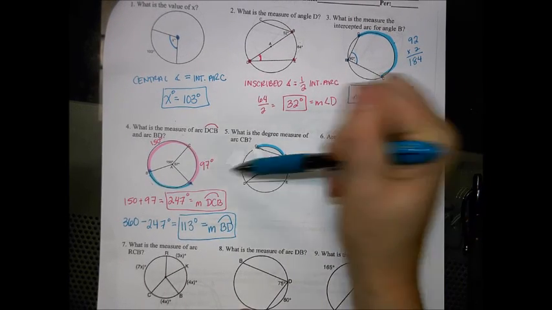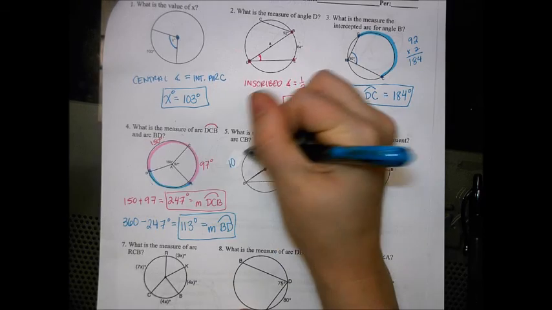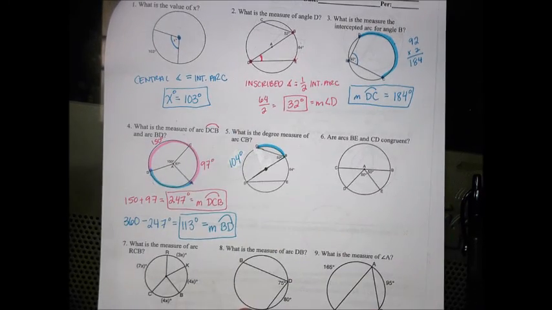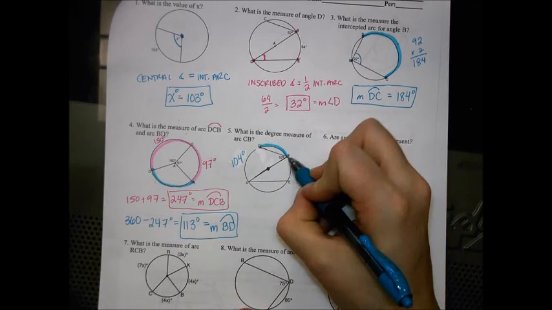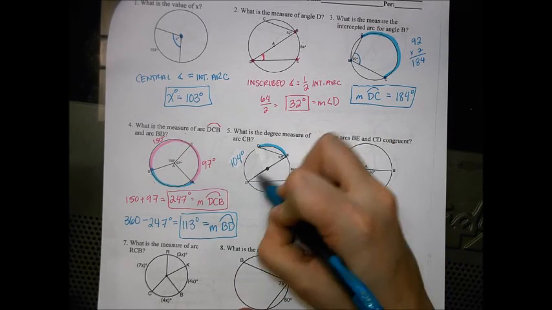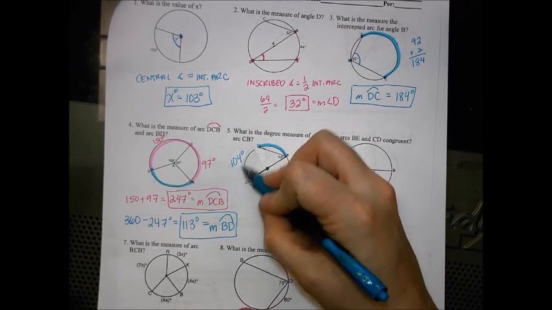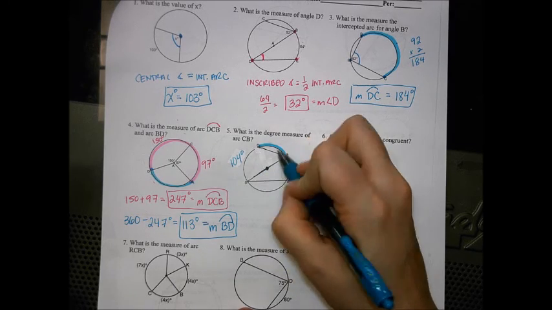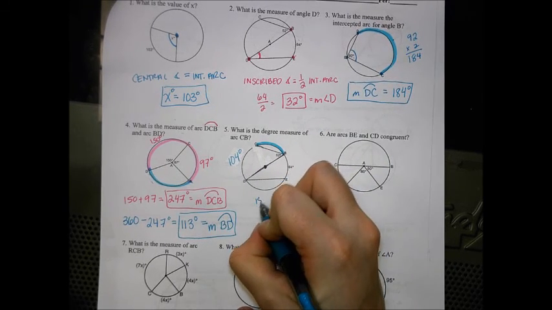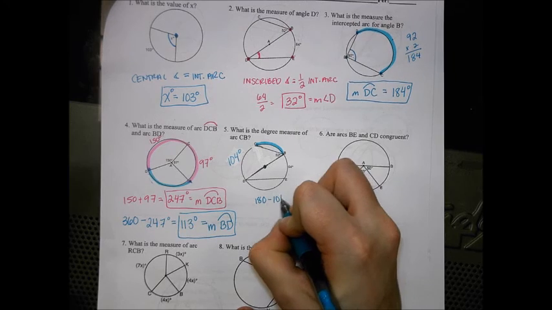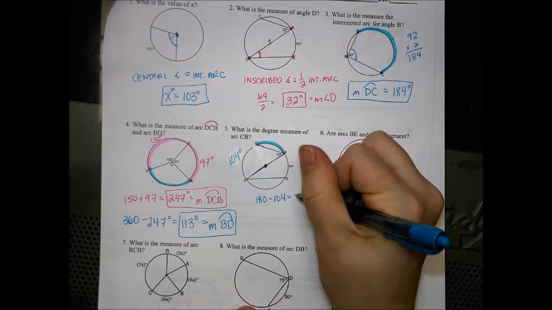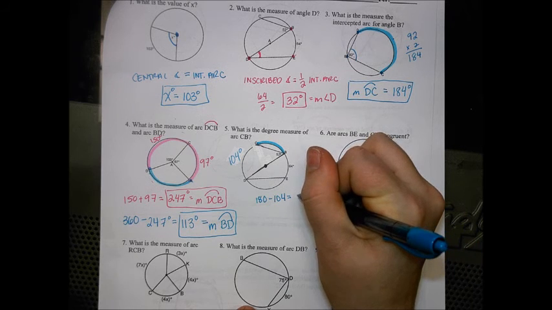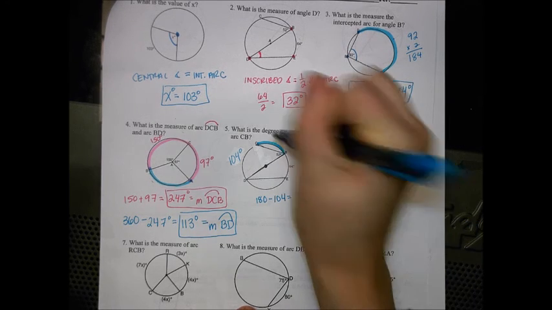CBD is an inscribed angle, so I can double it to get this arc out here, which will give me 104 degrees. And then you can also see that BD is a diameter, which makes this entire side a semicircle. So if I do 180 minus 104, I can find the leftover of the arc, which would be 76 degrees.